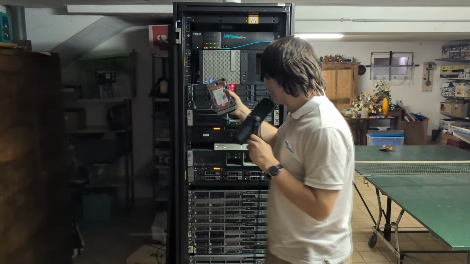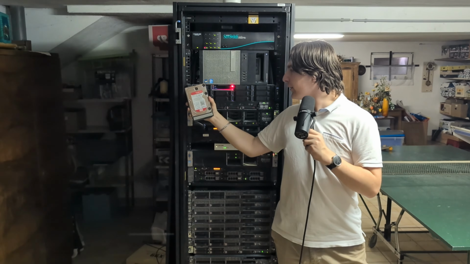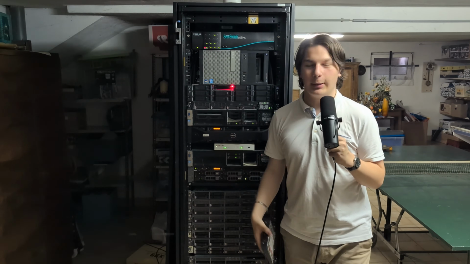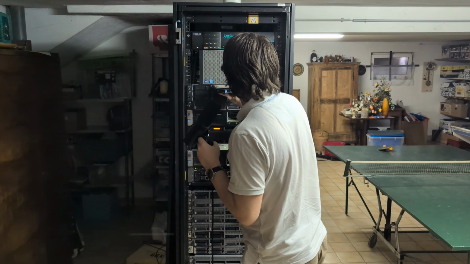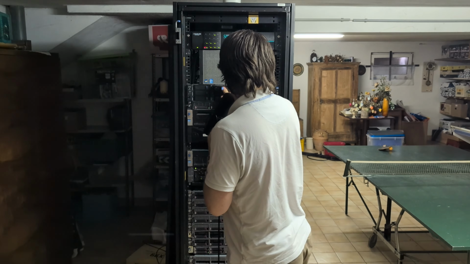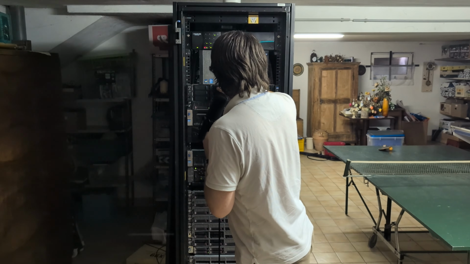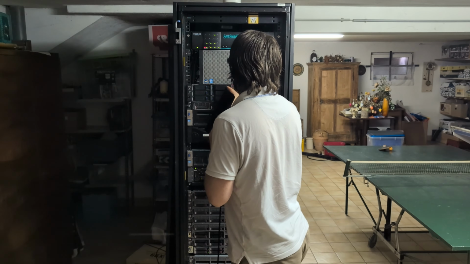So now the system has understood that it has a problem. One hard drive is missing, so I can remove it, I can put it back in, and everything will be fine as usual.